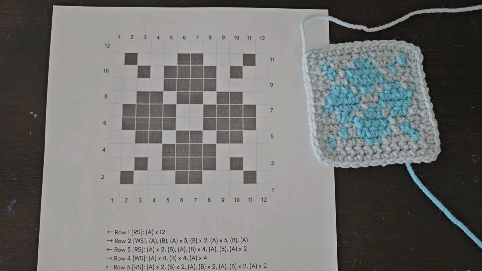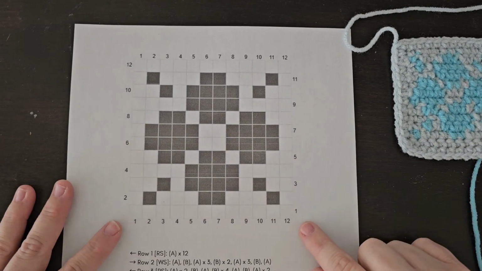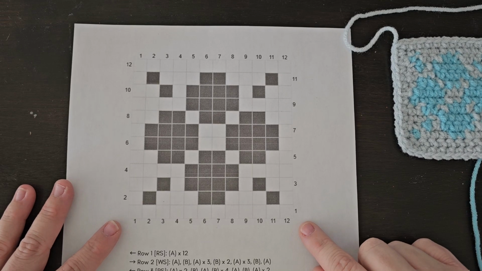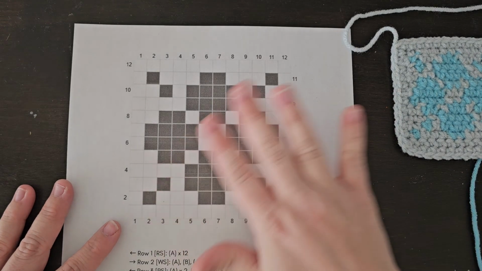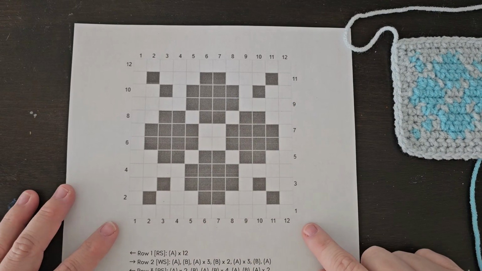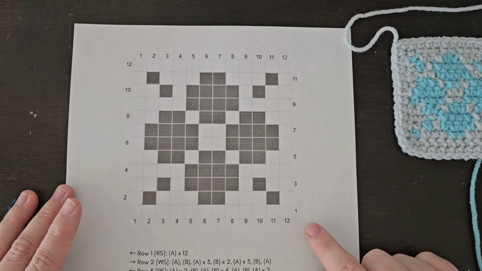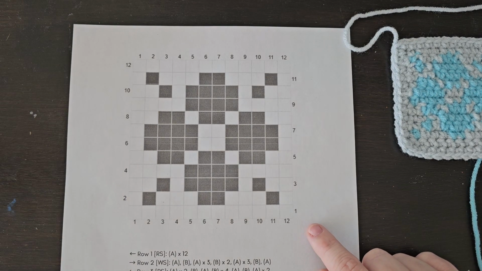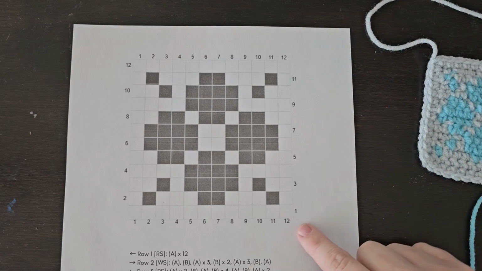Okay, in this video I'm going to show you guys how you can crochet with a graph. This is a graph, which is just like a pixel design, like some art drawn in squares. Sometimes it's a square, sometimes it's a rectangle, sometimes it's a really big rectangle with lots of teeny little pixels. And so I just want to show you guys how to crochet with one of these.